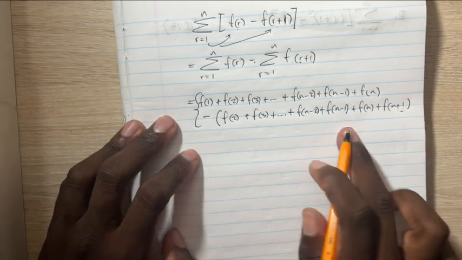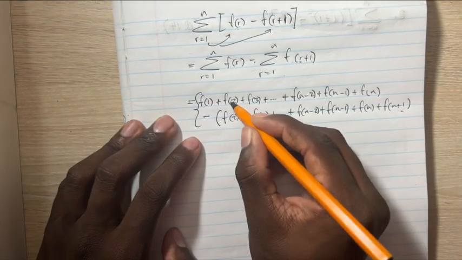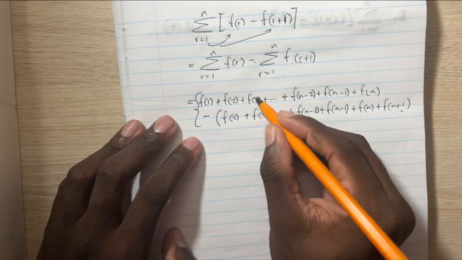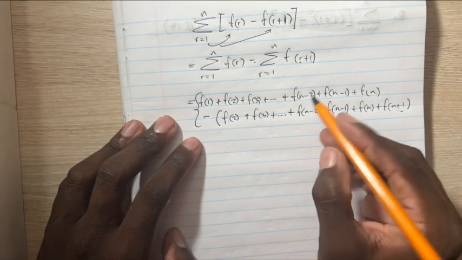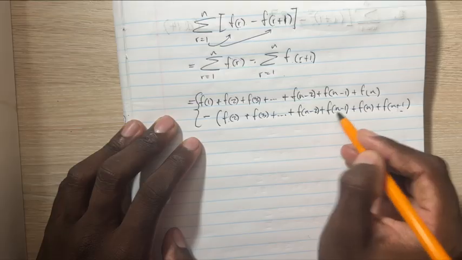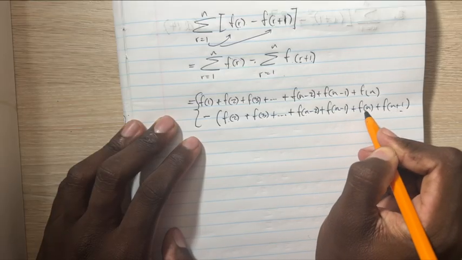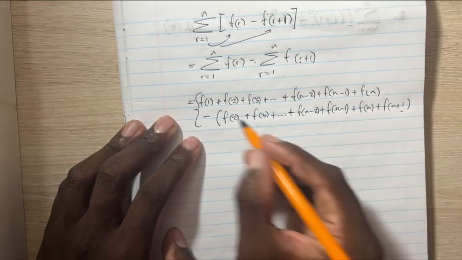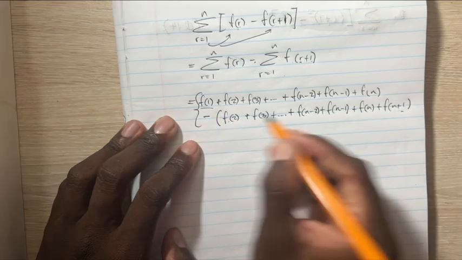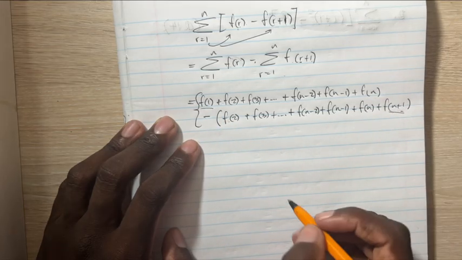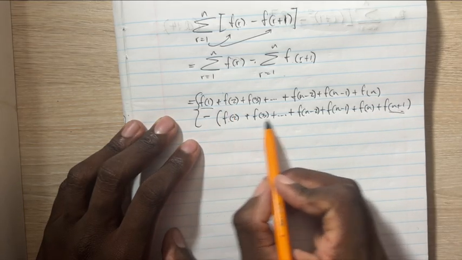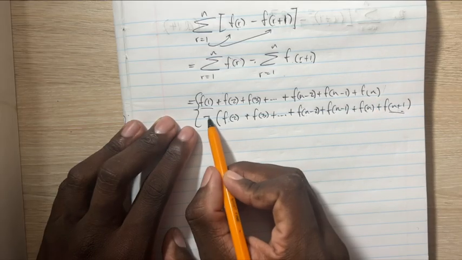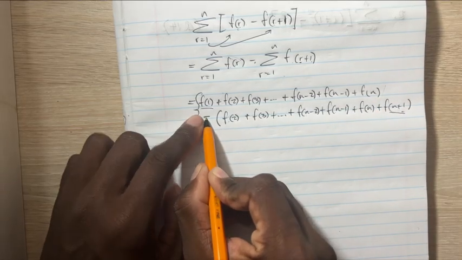Okay, what's happening here? This f at 2 is the same as this f at 2. This f at 3 is the same as this f at 3. That's the same as that, and that's the same as that. What do we have left? This guy and that guy. All of these are going to cancel out because of this negative sign right here.